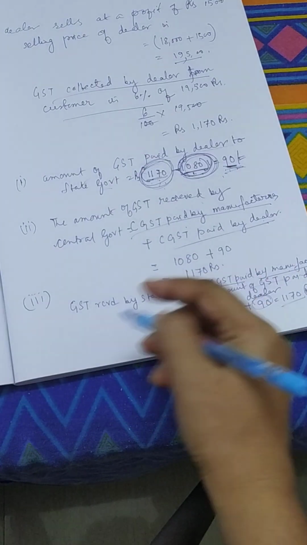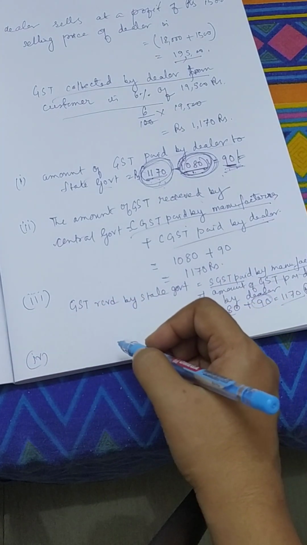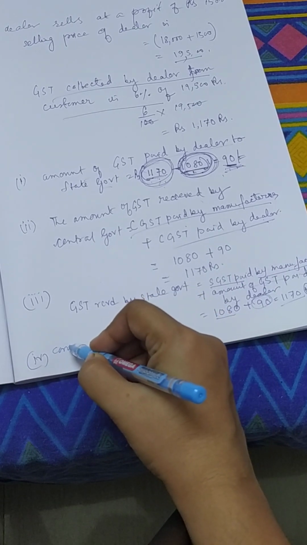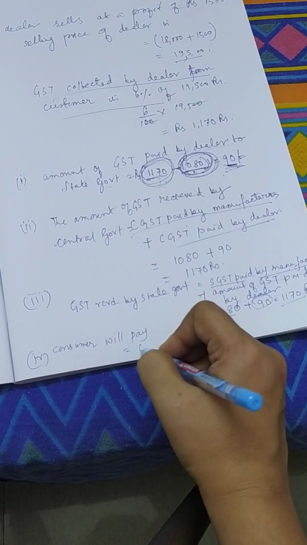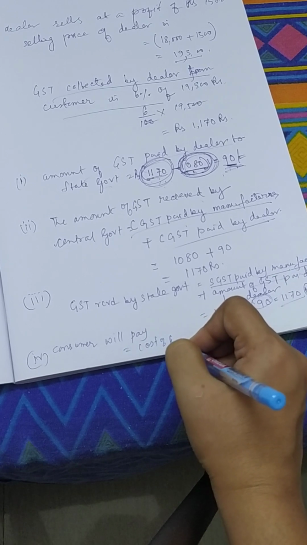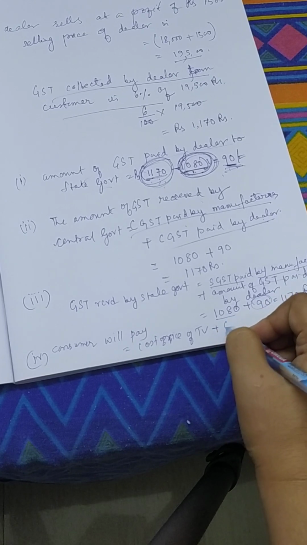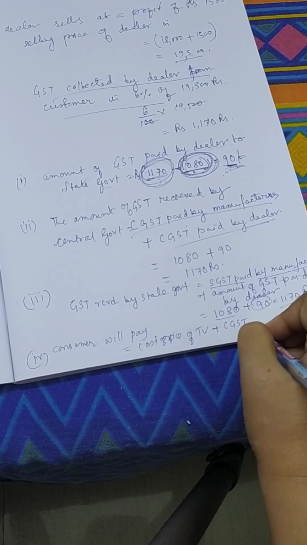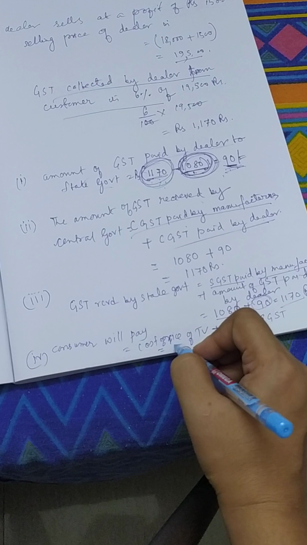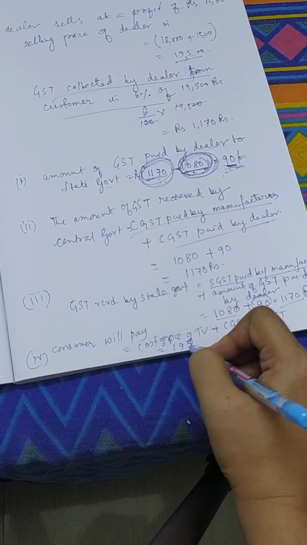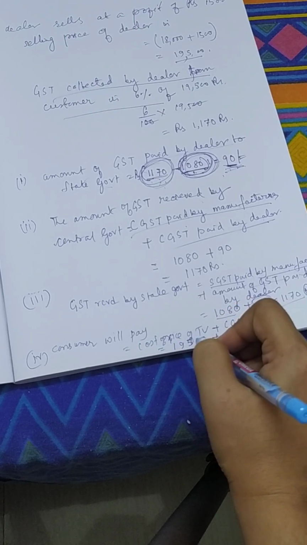Right. Now the last part, how much does the consumer have to pay? The consumer will pay the cost price of the TV plus CGST and SGST, that is rupees 19,500, included of 1,500 profit by the dealer.